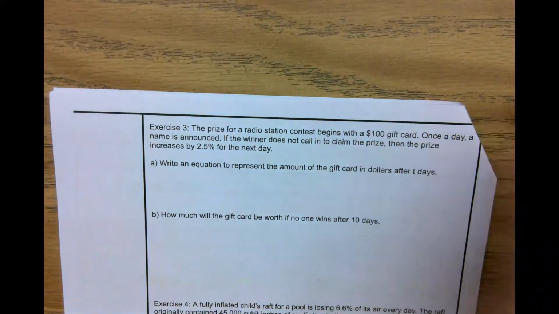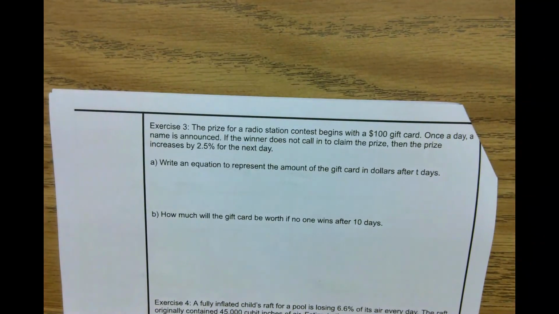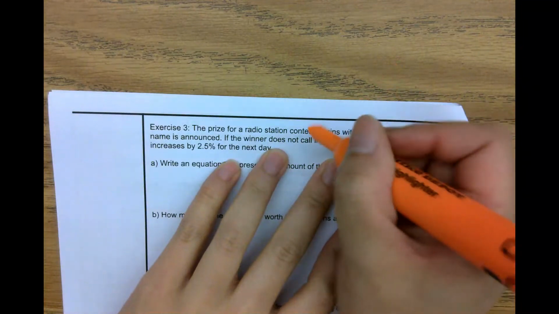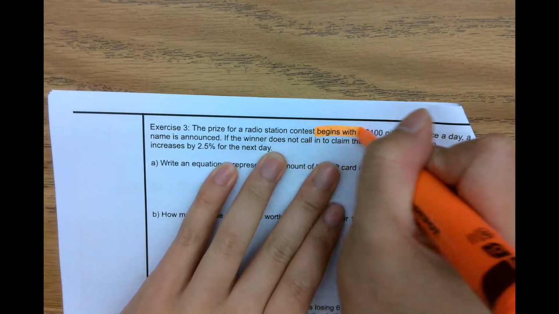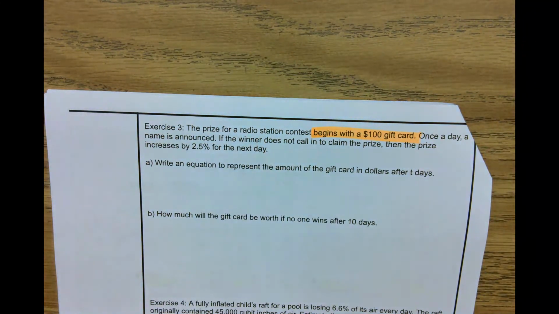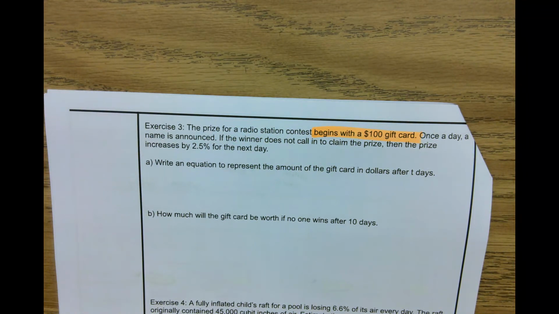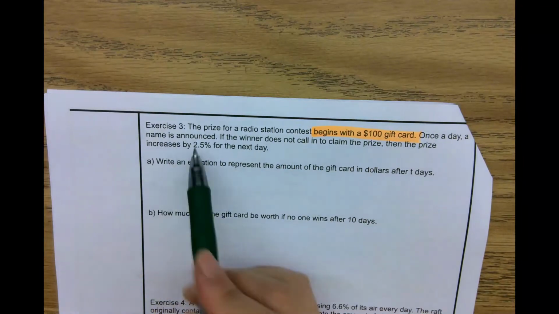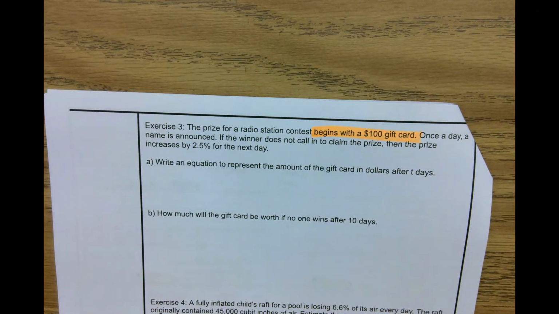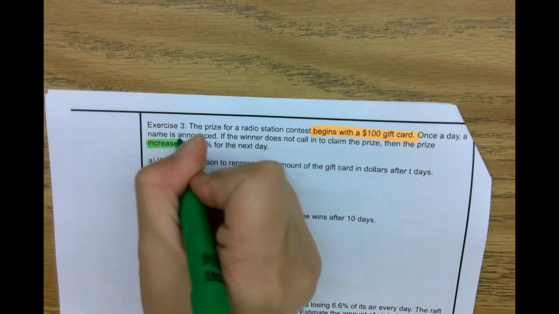Okay, so here we have a prize. So the prize for a radio station contest begins with a $100 gift card. That's important information. This is probably going to be my starting amount. Once a day, a name is announced. If the winner does not call in to claim the prize, then the prize increases. Oh, that's probably a key word here. Increases. Right. So this tells me we are growing.